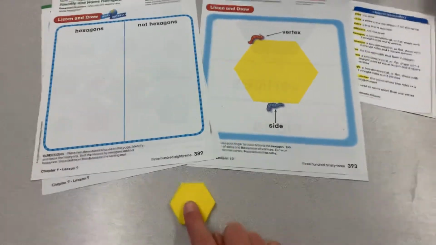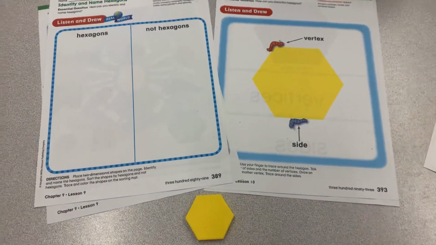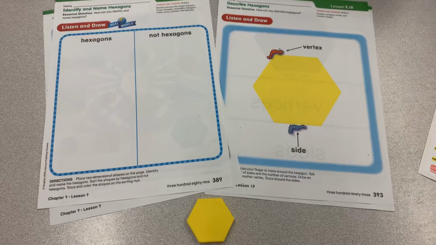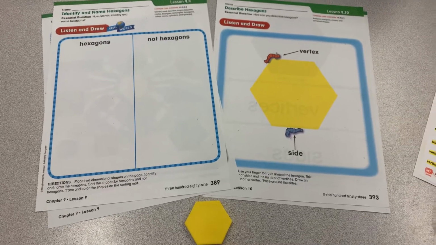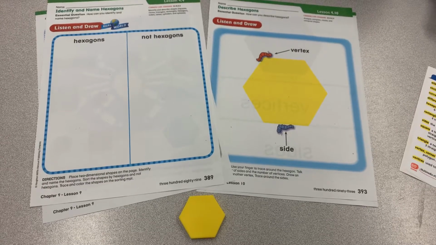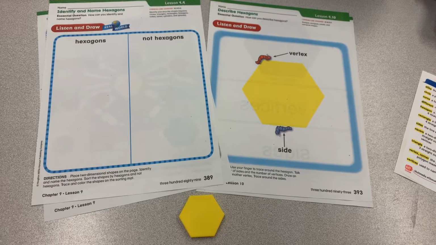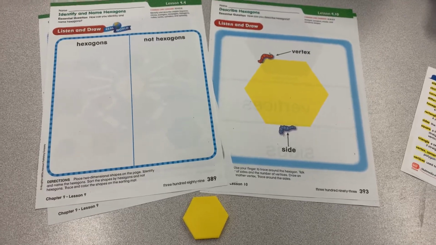Here's mine. And I'll read to you the definition of a hexagon. A hexagon is a two-dimensional or flat shape with 6 straight sides and vertices. So a hexagon means it has 6 sides and 6 vertices. I'm going to write the word hexagon on the board for you.